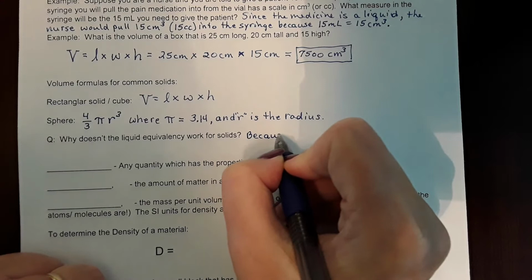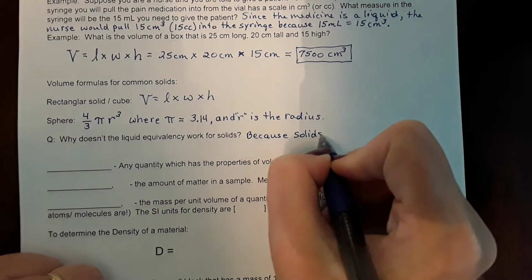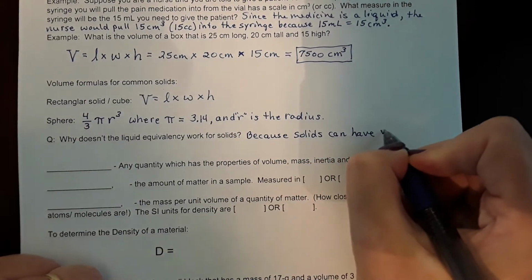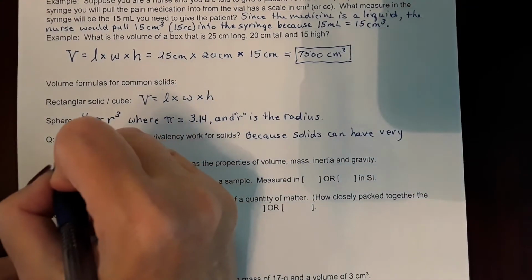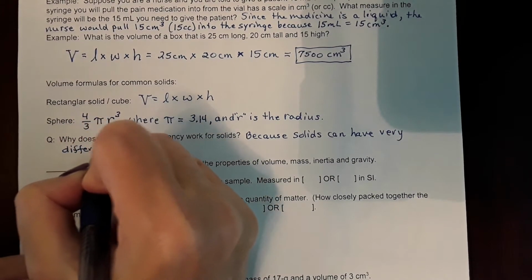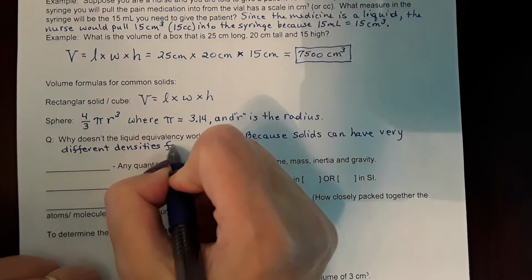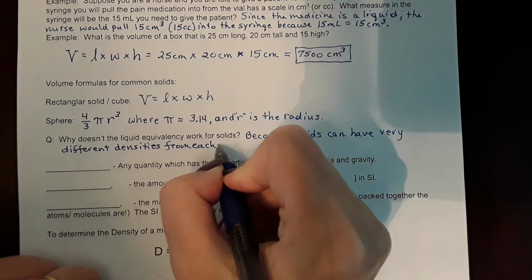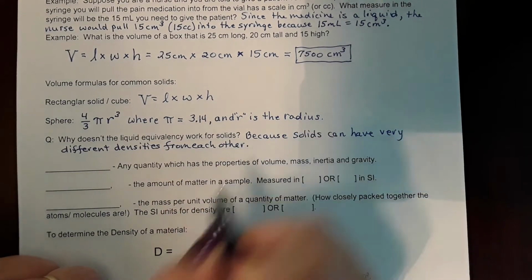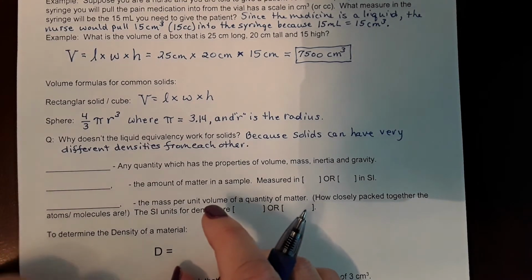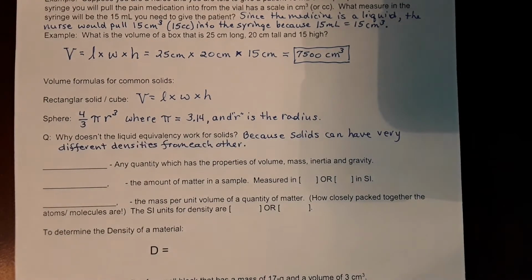Because solids can have very different densities from each other. Liquids have very similar densities, so it works for them. But solids can have very different densities. Okay? Now, let's talk about density and see what it is.